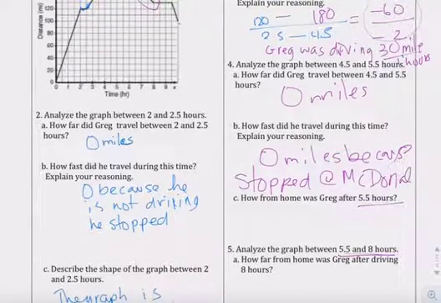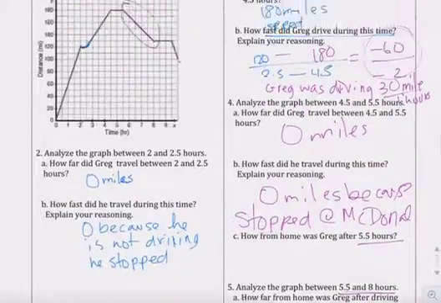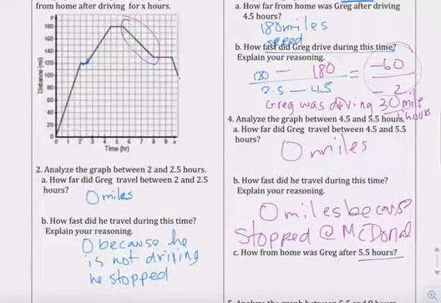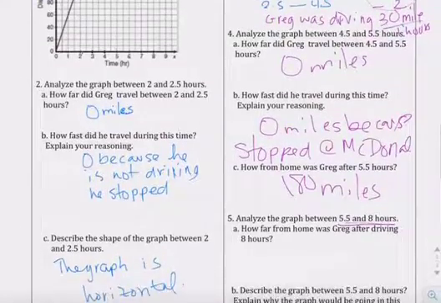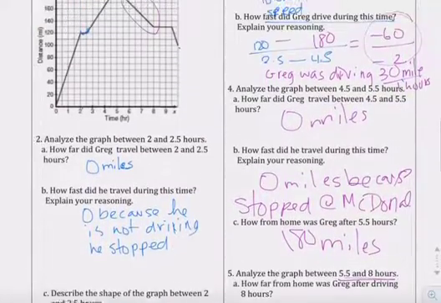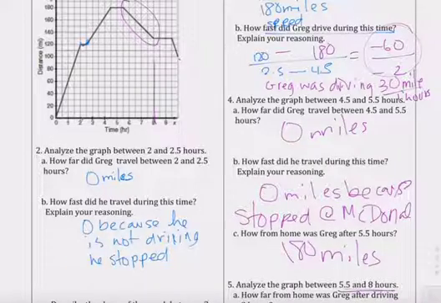How far was Greg from home after driving 8 hours? He's getting closer to home. He is 130 miles.